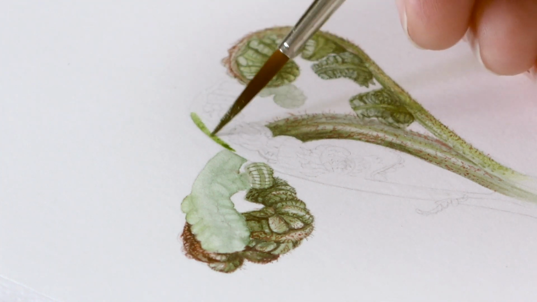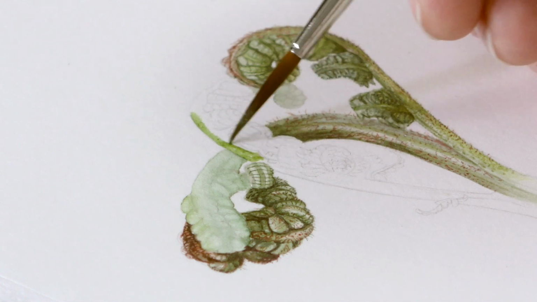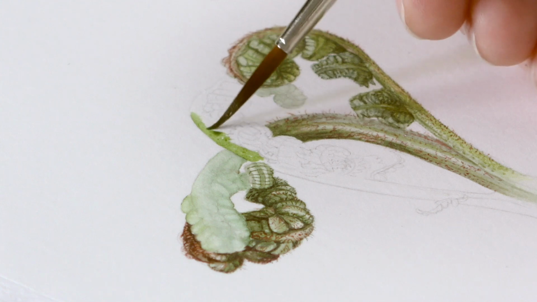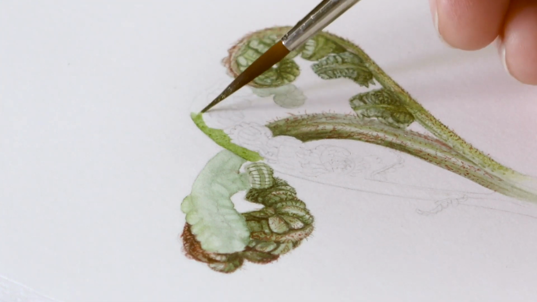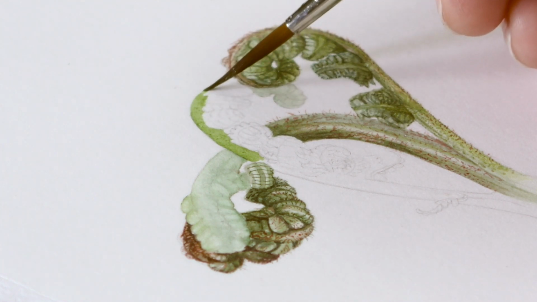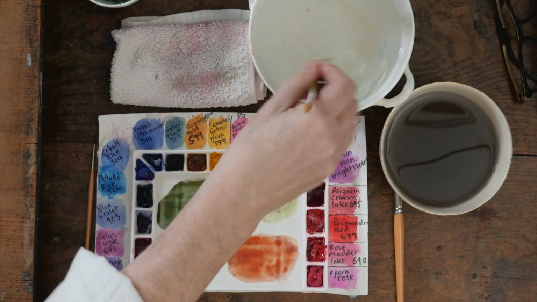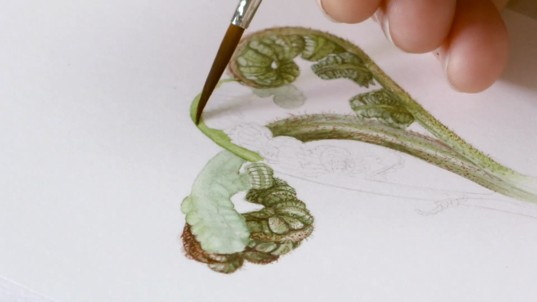So I'm using the bright green here for the back. Just take it to there first. So I'm going to bring the stem colour in around the leaves to begin with. Tap it round. And then I'm going to use my damp brush just to lift out a little bit of light along the top.